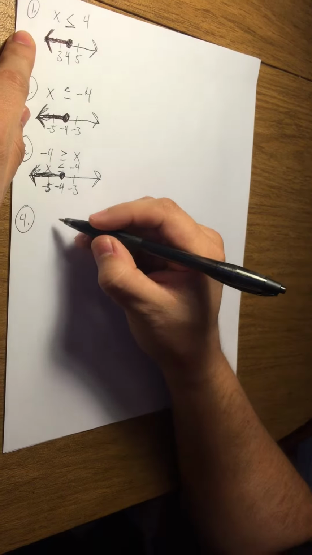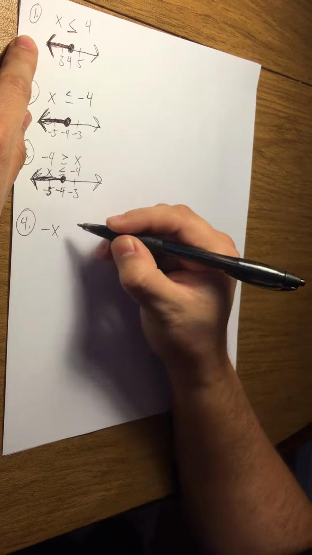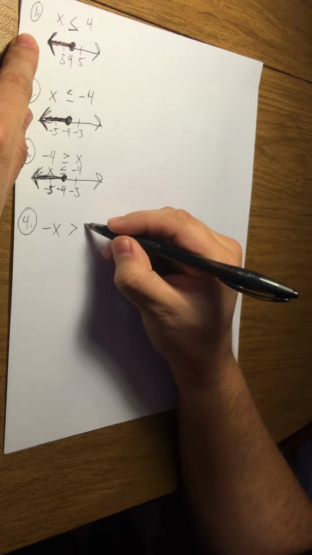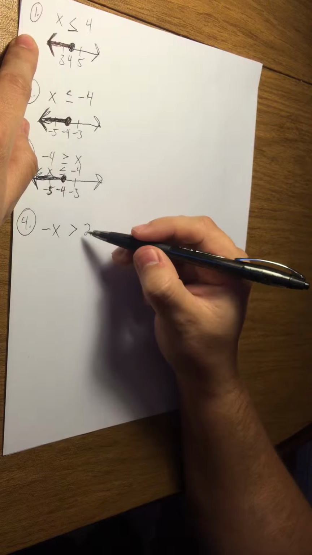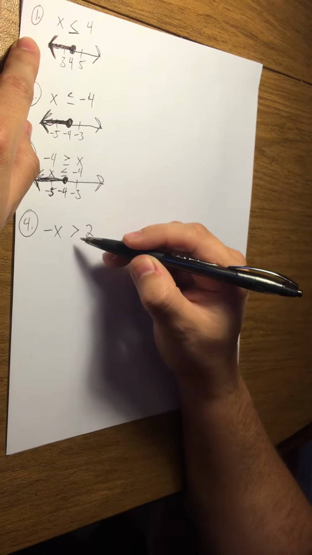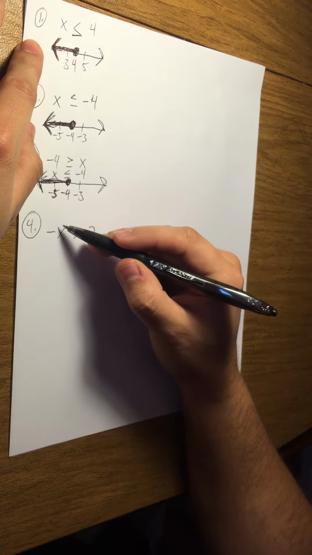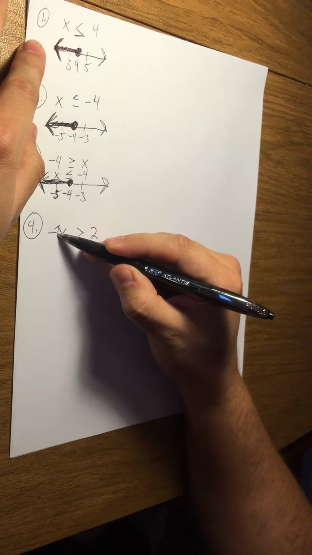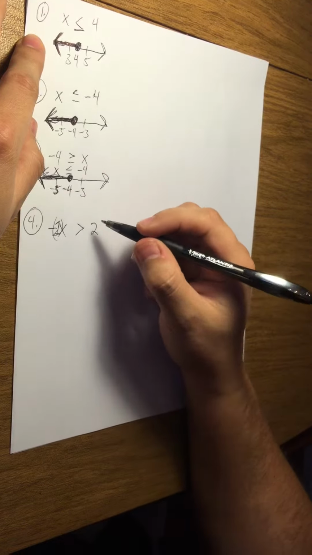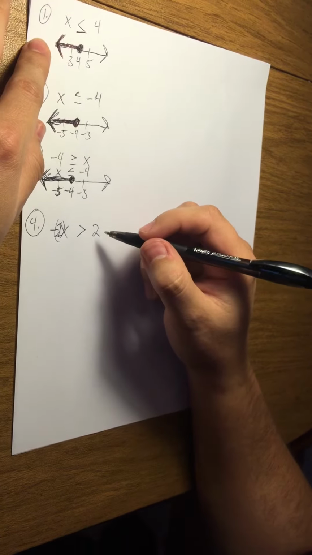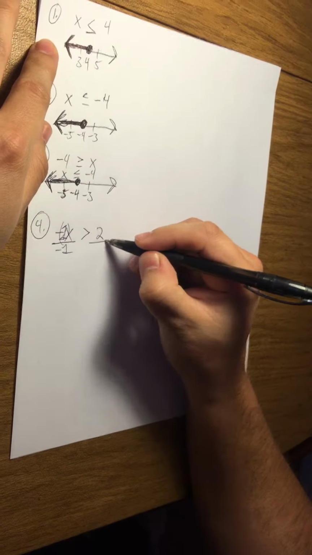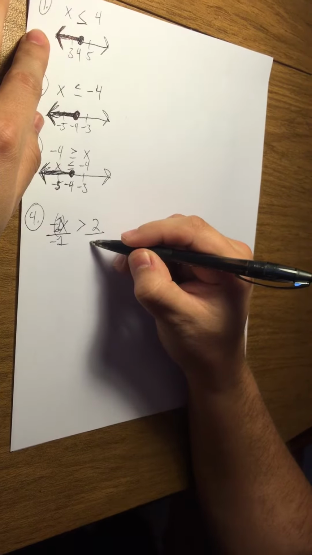Now let's get into a more complex situation. This looks like -x, but there is no -x really, except it's the same thing as negative. There's an invisible 1 in front of this x, so -1x is the same thing as -x. So we have to get rid of the -1. Can't have negatives in order to make it easier.